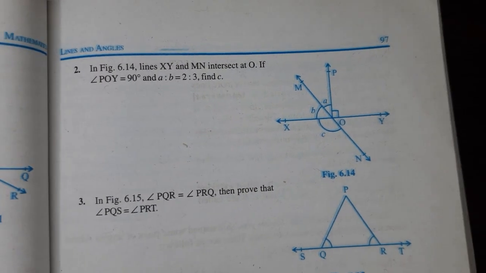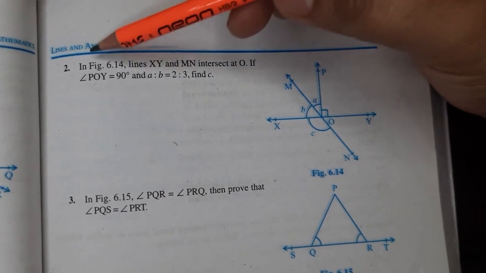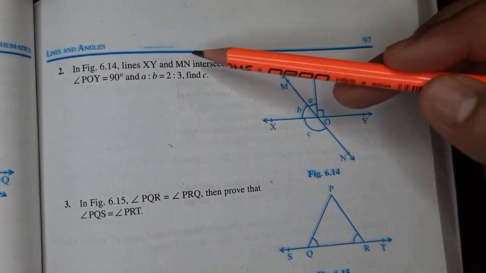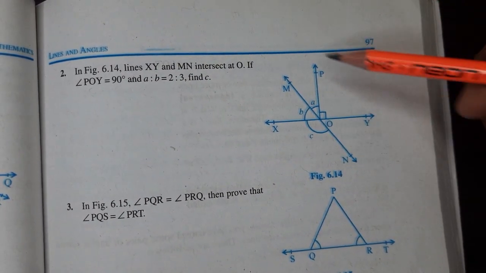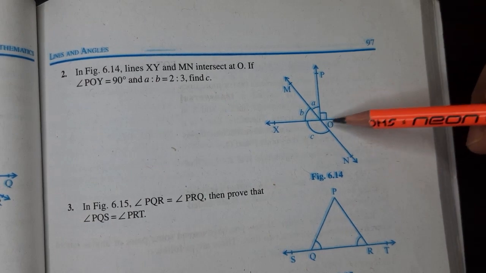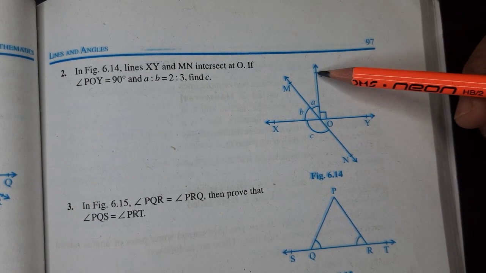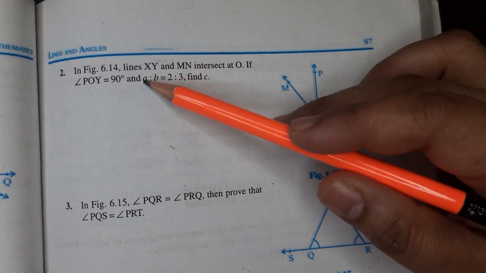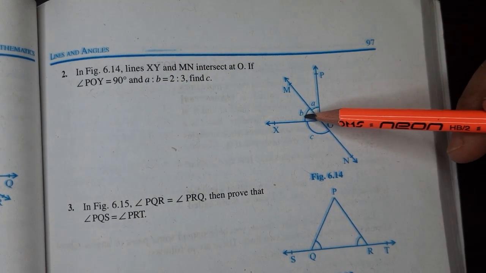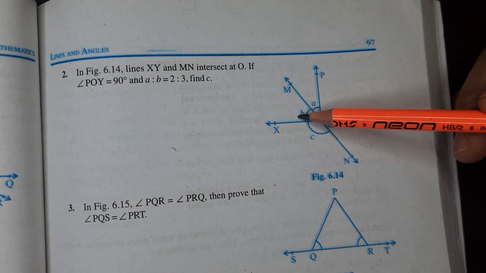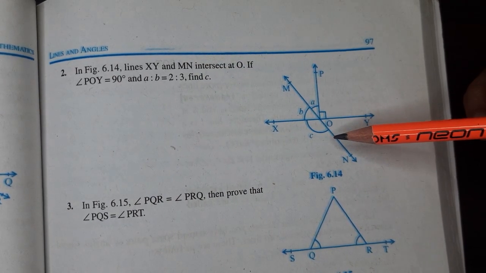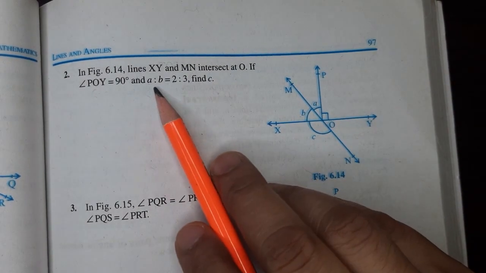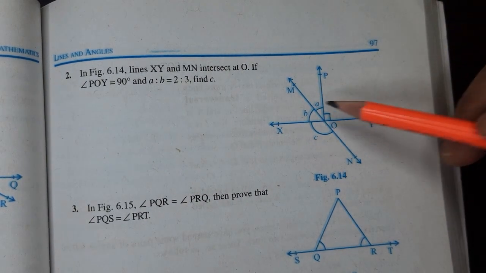Now let's look at the second question. Okay. In figure 6.14, which is this figure, XY and MN, they intersect at O. If POY is 90 and they have given A is to B, which is this is to this, as 2 is to 3. Find C. That's the question. So we have to find this, and the ratio is given. A is to B is 2 is to 3, which is the ratio given.